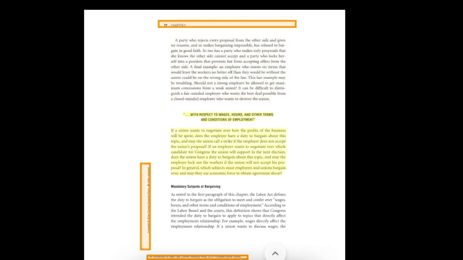With respect to wages, hours, and other terms and conditions of employment. If a union wants to negotiate over how the profits of the business will be spent, does the employer have a duty to bargain about this topic, and may the union call a strike if the employer does not accept the union's proposal? If an employer wants to negotiate over which candidate for Congress the union will support in the next election, does the union have a duty to bargain about this topic, and may the employer lock out the workers if the union will not accept his proposal? In general, which subjects must employers and unions bargain over, and may they use economic force to obtain agreement about?